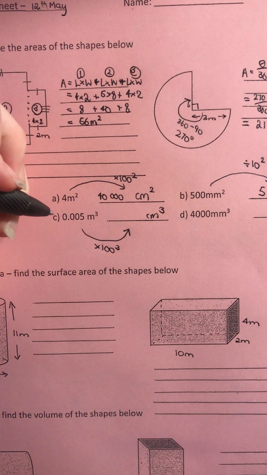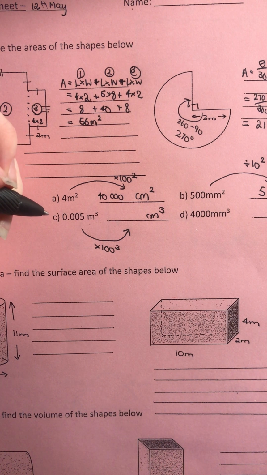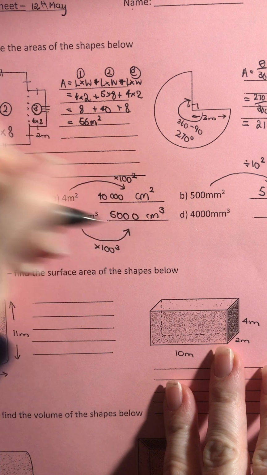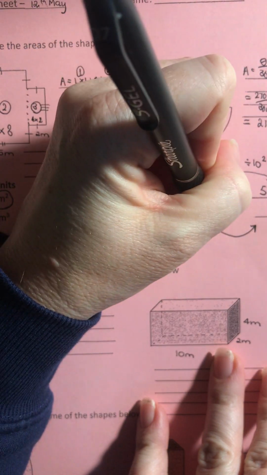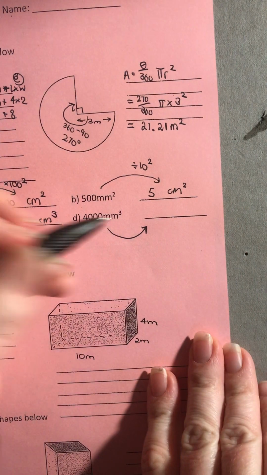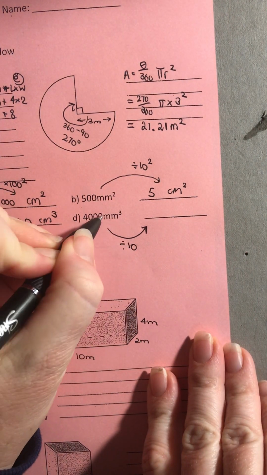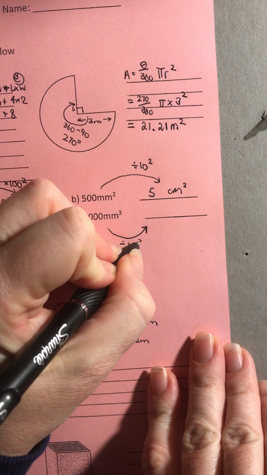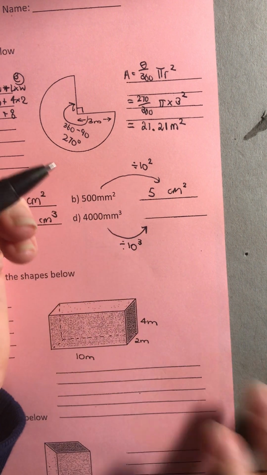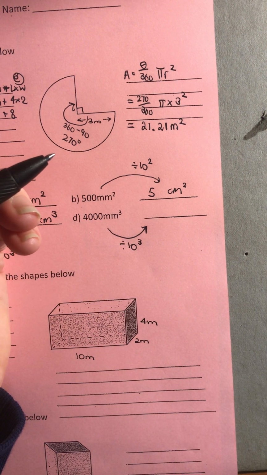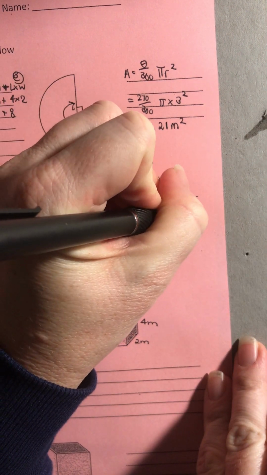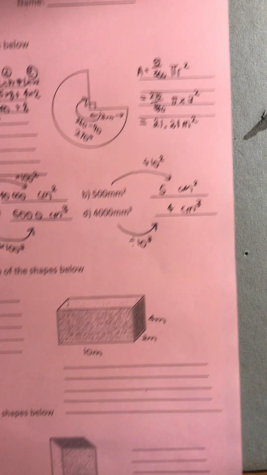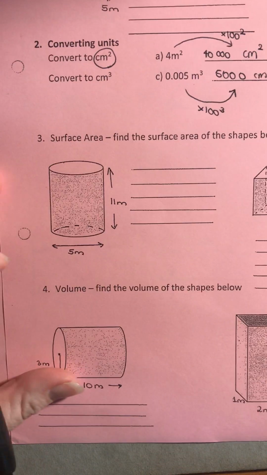So I'm going to get my 0.005, and I'm going to times by 100, and I can put that to the power of 3 on my calculator and get 5,000 centimeters squared. Then when we're going from millimeters cubed to centimeters cubed, I would be dividing by 10 if it was just millimeters to centimeters, but I've got cubed there, so I'm dividing by 10 cubed. So I can do 4,000 divided by 10 to the power of 3, and I'm going to get 4 centimeters cubed. Then I've got some surface area questions here.